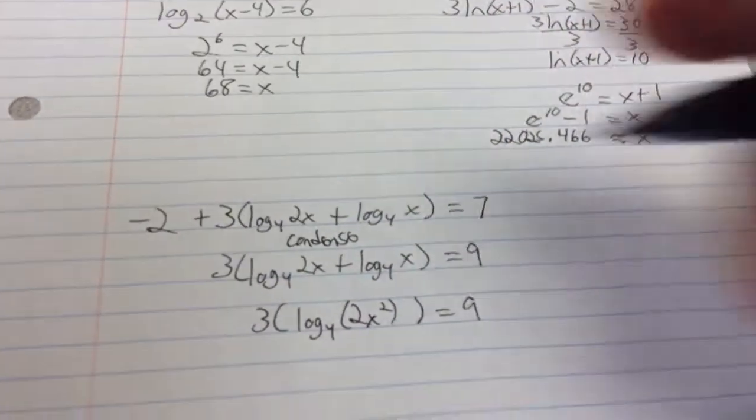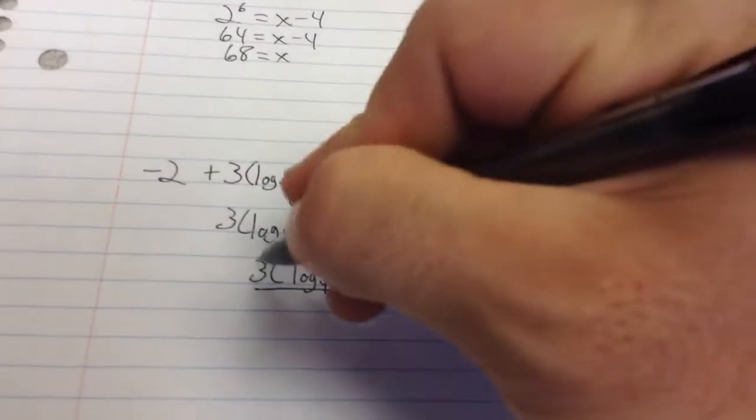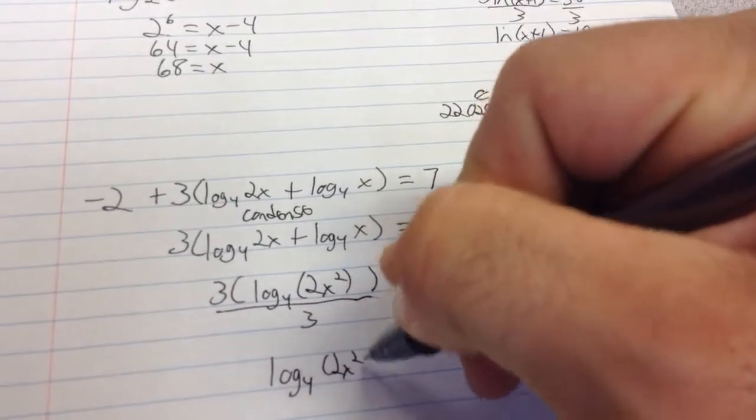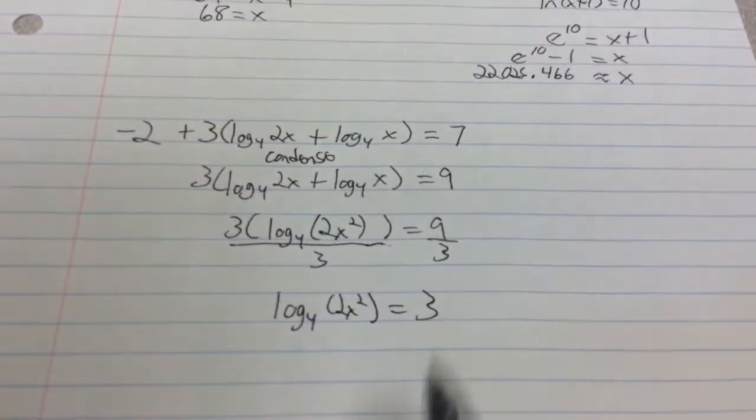Here's the good news now. Now we can take this 3 out in front here. We're going to divide on both sides to get it to cancel out, and it leaves me log base 4 of 2x squared equals 3, because 9 divided by 3 is 3.